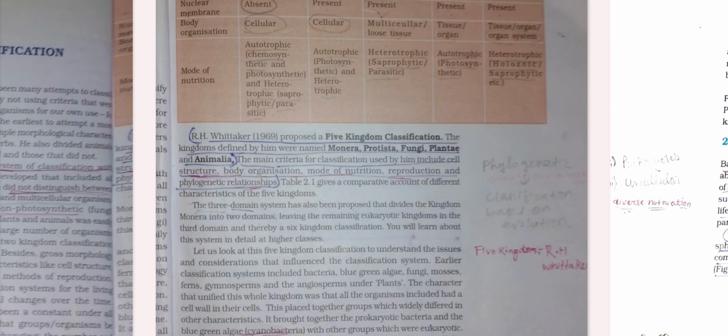Okay. The main criteria for classification used by him include cell structure. वो क्या फीचर देख के ये ऑर्गेनिज्म को डिफरेंट किंगडम में क्लासिफाई किए थे. वो जो फीचर्स थे वो फीचर्स था क्या क्या? एक सेल स्ट्रक्चर, then body organization, then what is the mode of nutrition and reproduction and phylogenetic relationship. There is a term, it is called phylogenetic relationship.